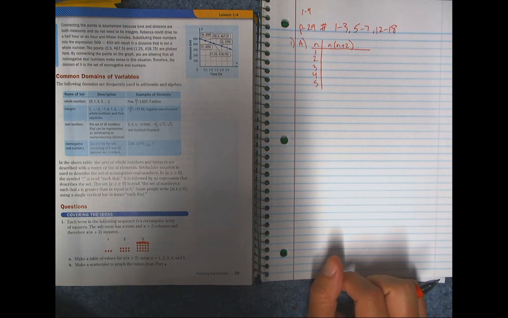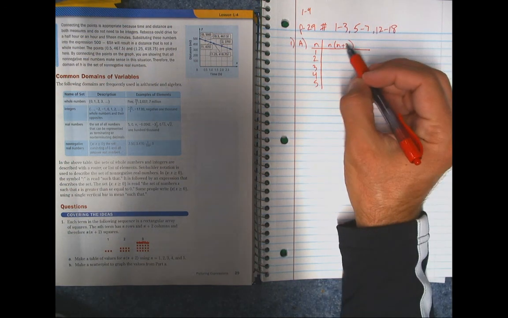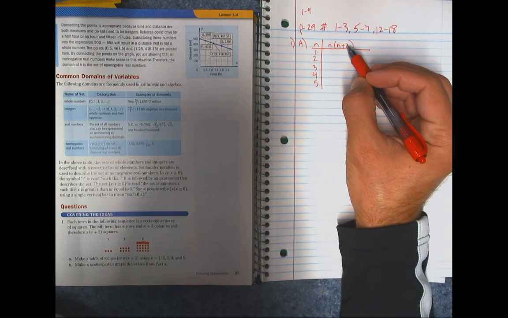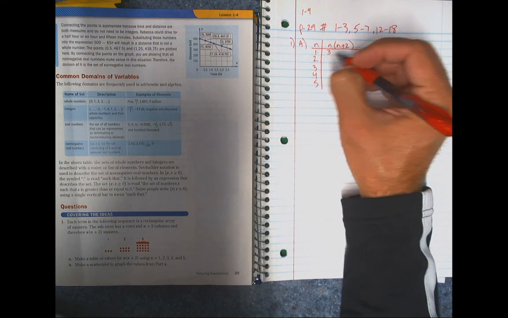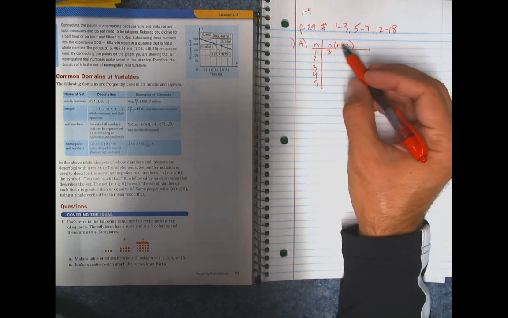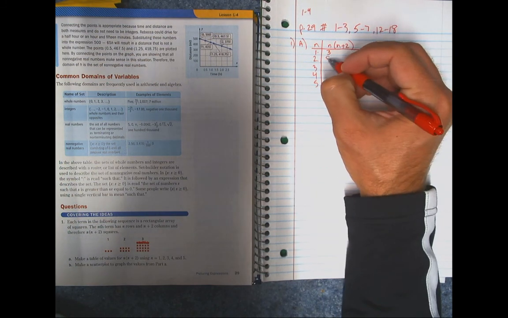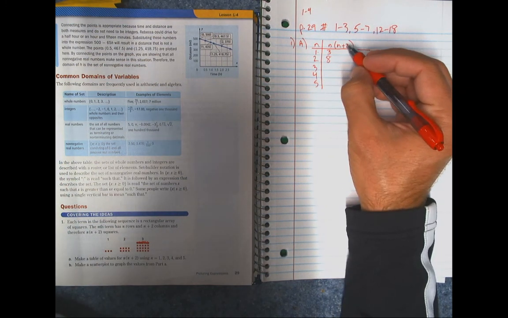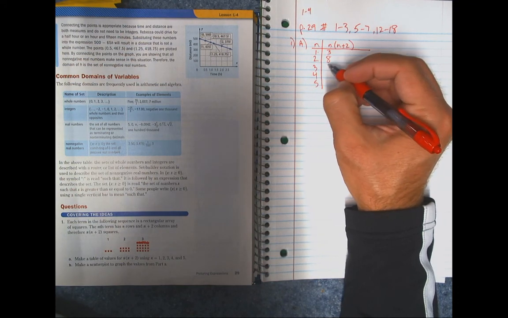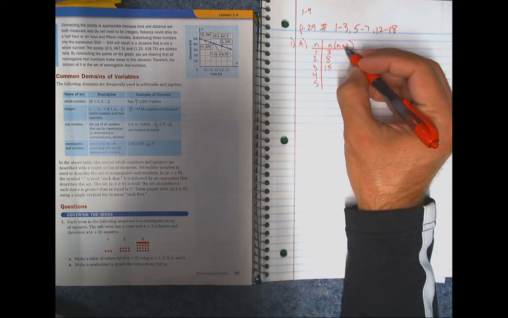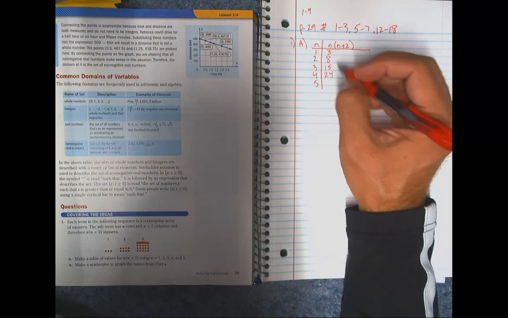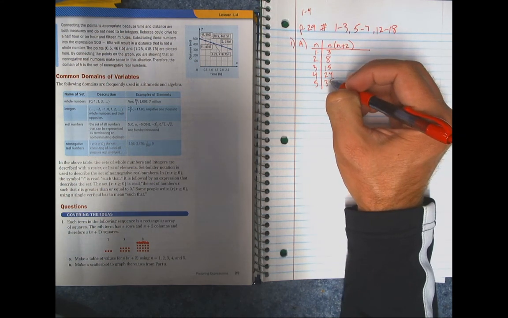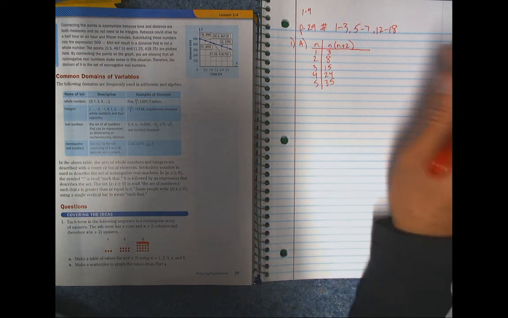And we're just going to go ahead and run those numbers. So inside parentheses first, 1 plus 2 is 3 times n, which again is 1. So that's 3. You can run this all in your calculator. 2 plus 2 is 4 times 2 is 8. 3 plus 2 is 5 times 3 is 15. 4 plus 2 is 6 times 4 is 24, and 5 plus 2 is 7 times the 5 is 35. So that's part A, is just making a table.